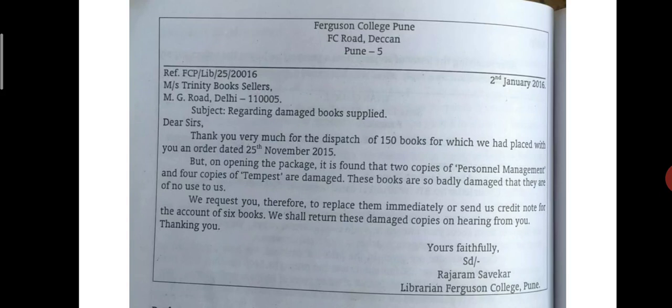But on opening the package, it is found that 2 copies of Personnel Management and 4 copies of The Tempest are damaged. Here you write the particular names of the books which are damaged. These books are so badly damaged that they are of no use to us.